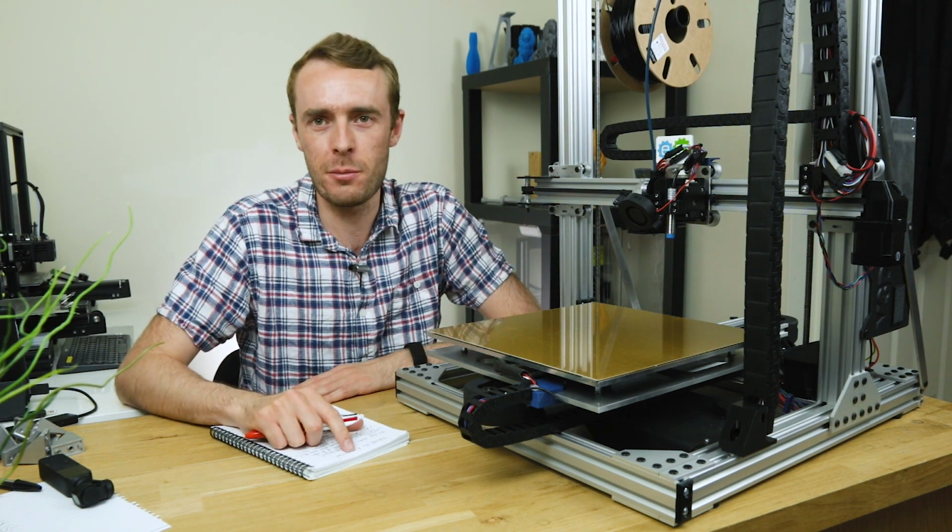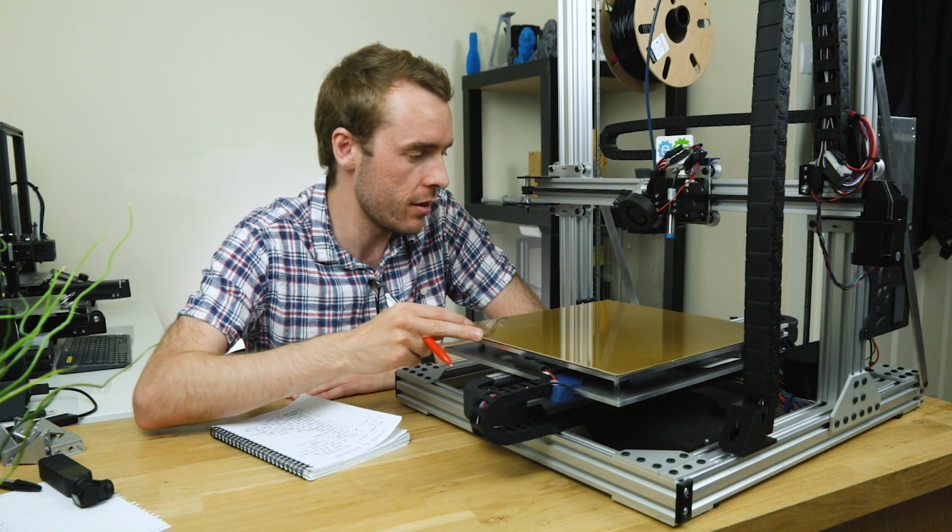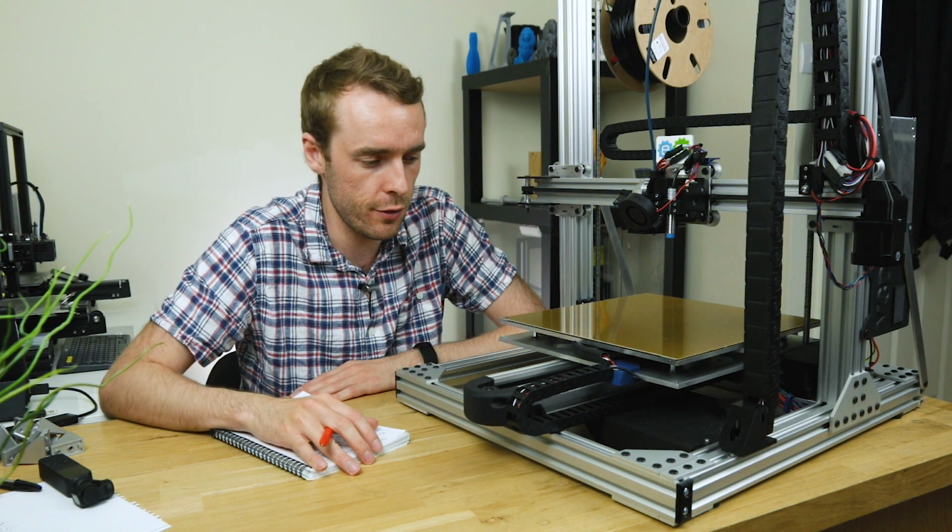That's going to be it for today. We've obviously gone over a number of aspects about the bed design, which may or may not need improvement over time.